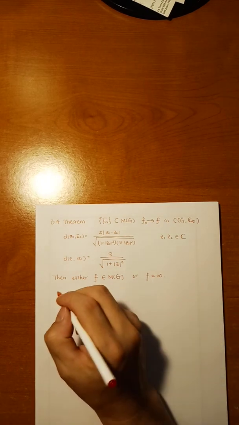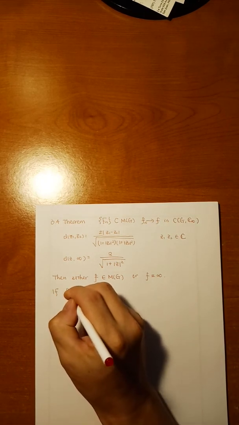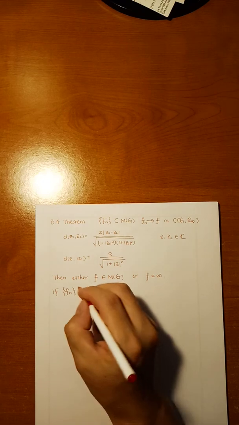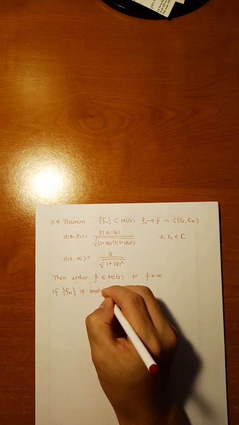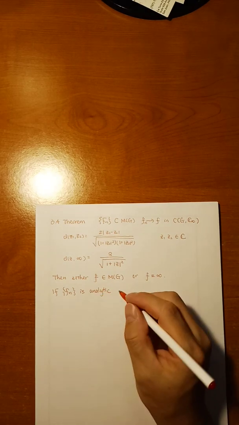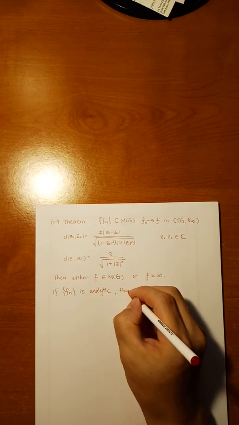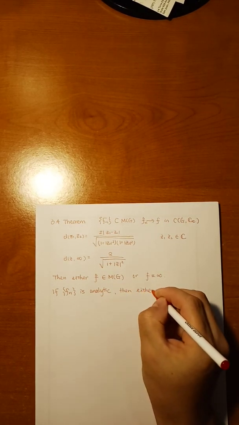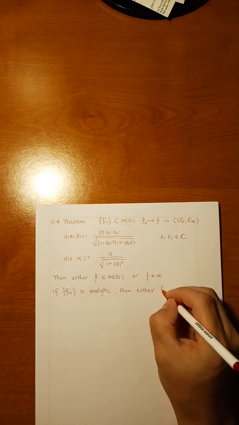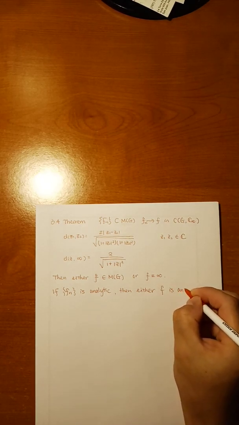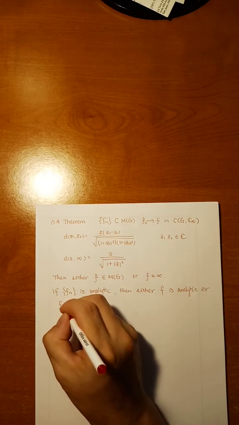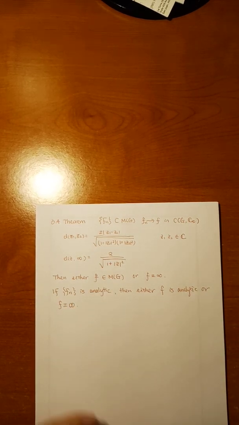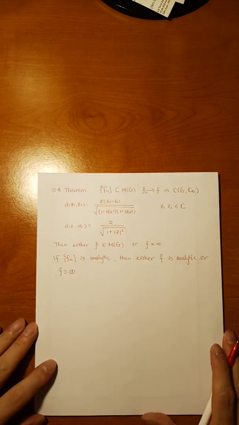And statement 2 says if in addition Fn is analytic, you have an analytic sequence, then either F is analytic or F is constantly infinity. This is the second part.